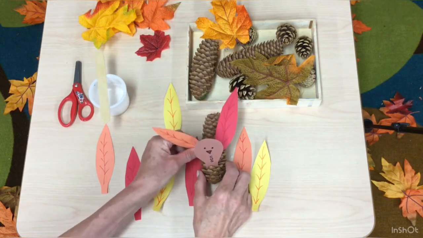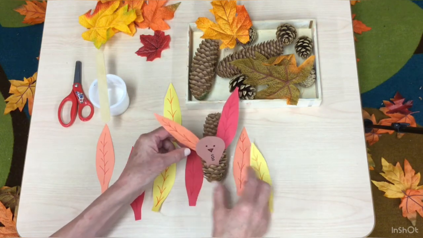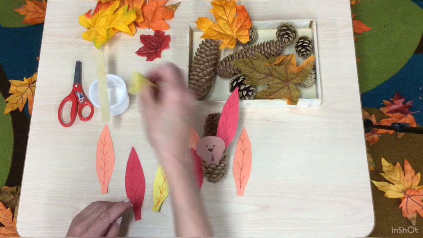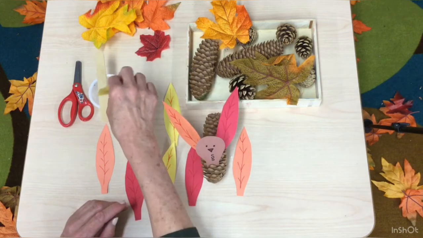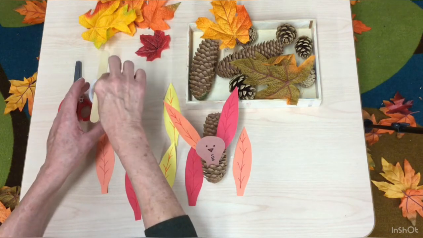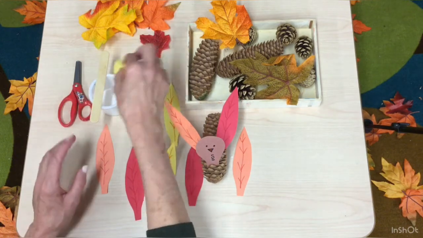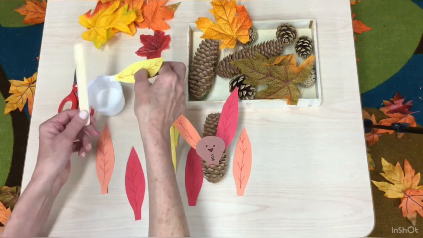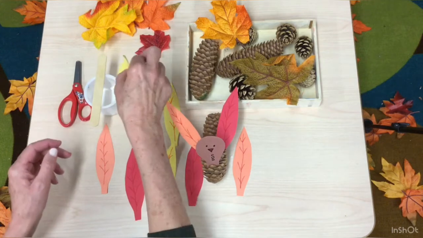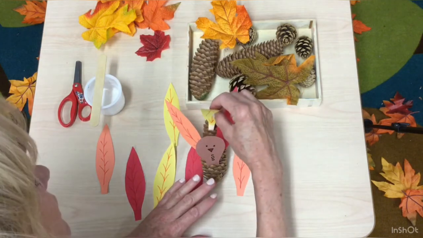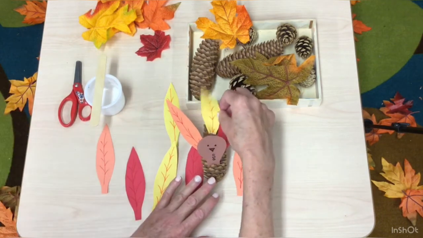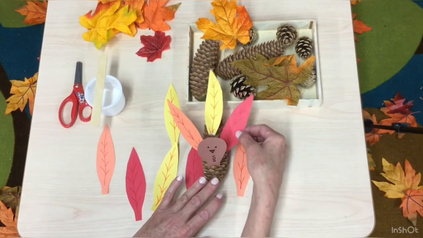Now this one isn't really going in. There it goes. And maybe we'll do a yellow feather now. I'm dipping the feather into the glue, but you can put the glue on with your glue stick if you prefer to do it that way. And we're just going to stick that on and keep working around.